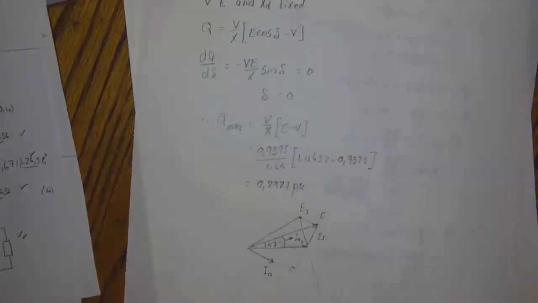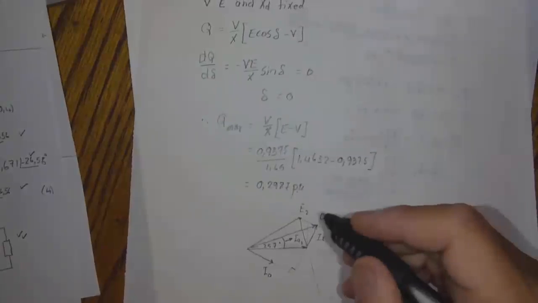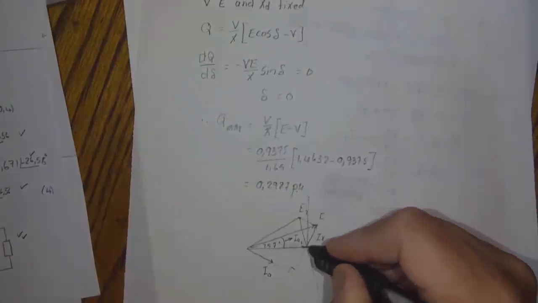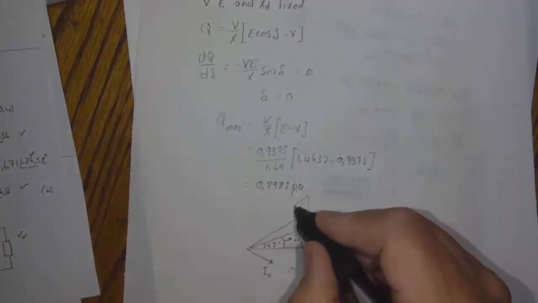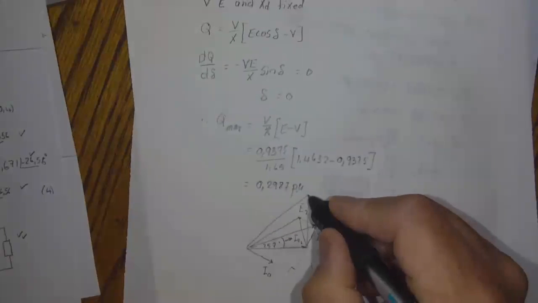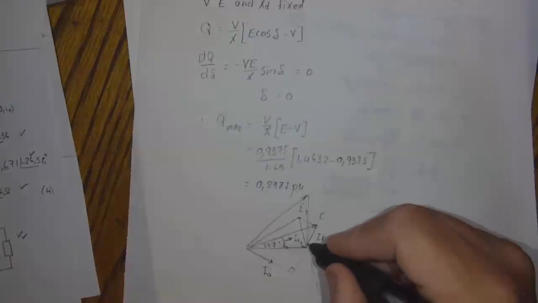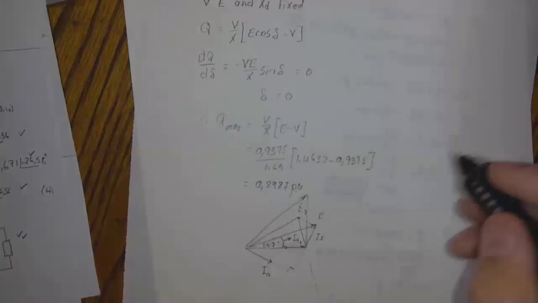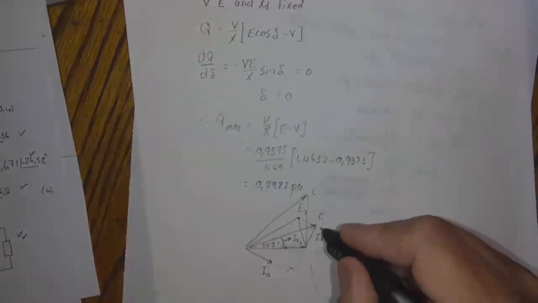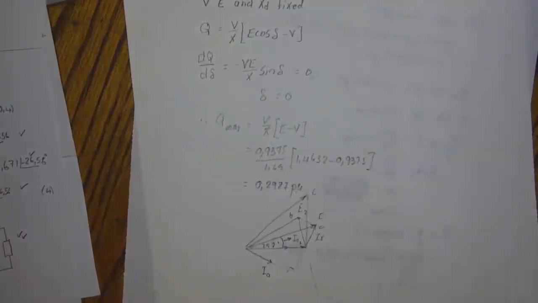That is when delta is equal to 90 degrees, then we get the maximum E. So that's going to be that one. So the current will be in phase there, it's 90 degrees up, and that is point C. Okay.